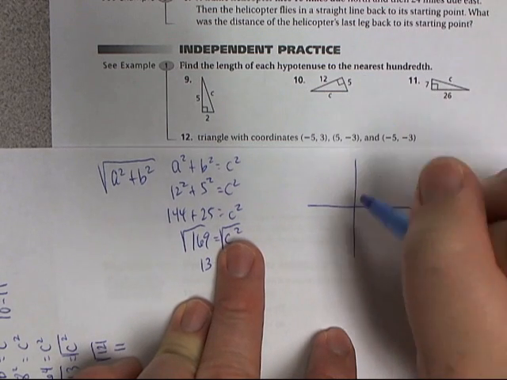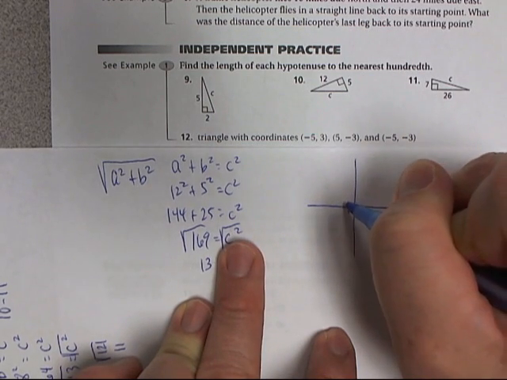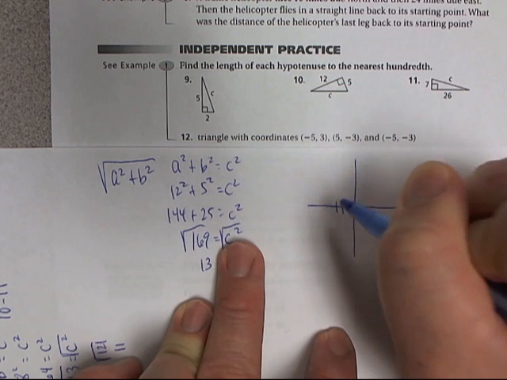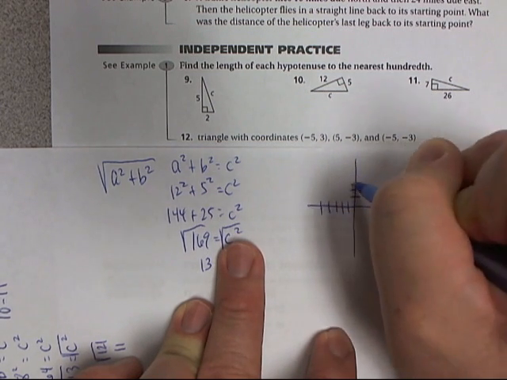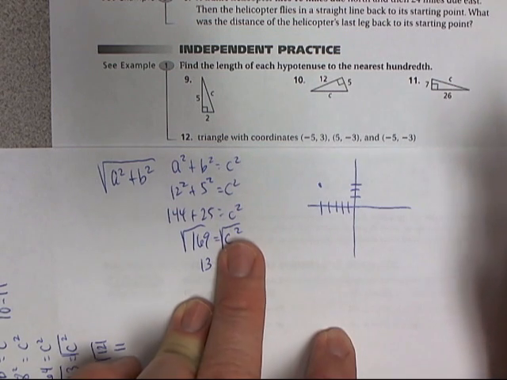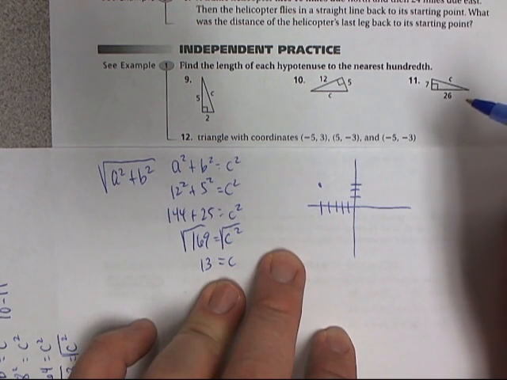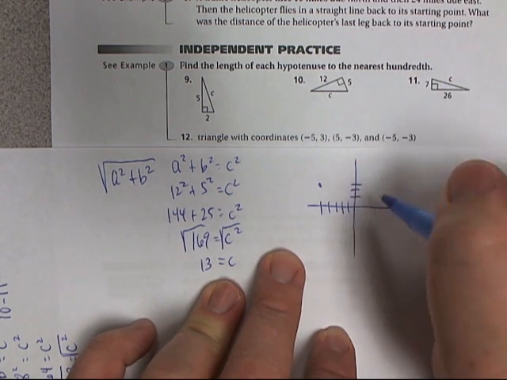So we're going to plot negative 5, 3. So we count to the left 5, negative 5, and up 3. Point goes there. That's negative 5, 3. Then we want to plot 5, negative 3.